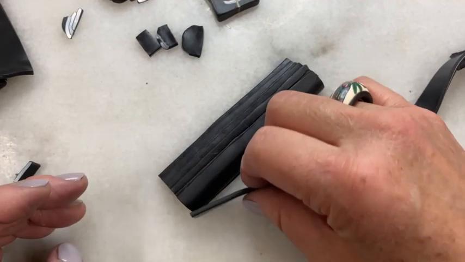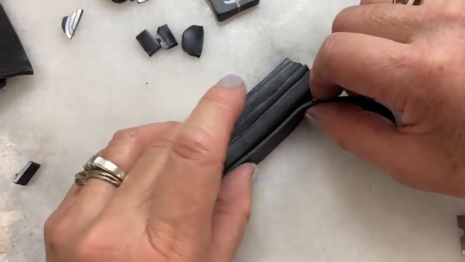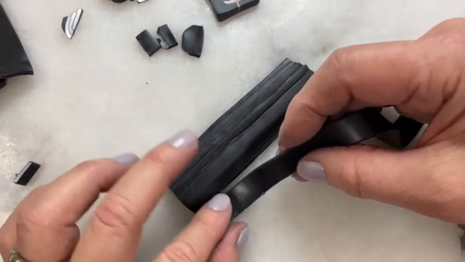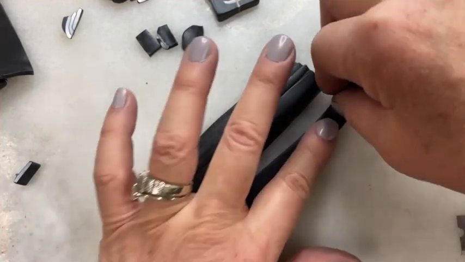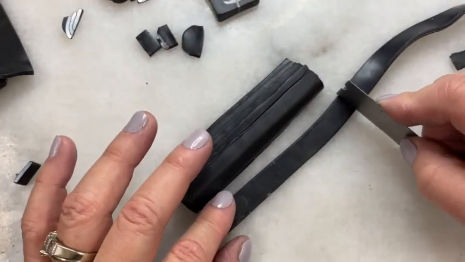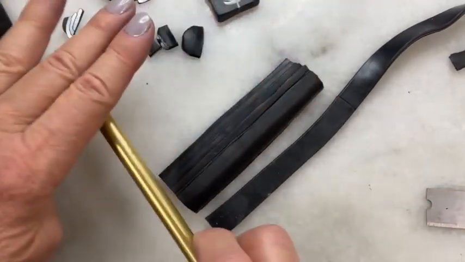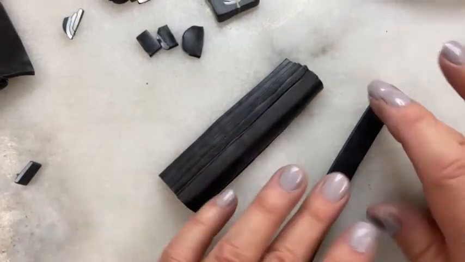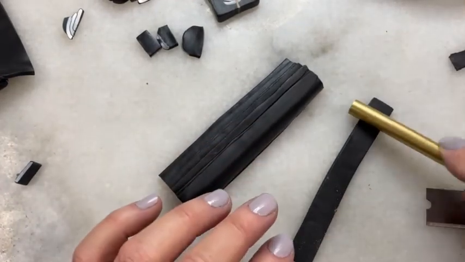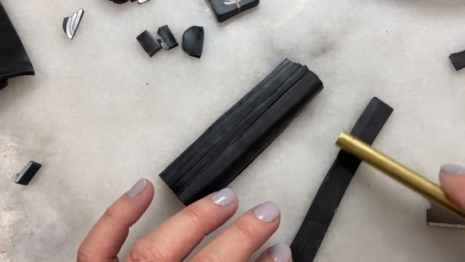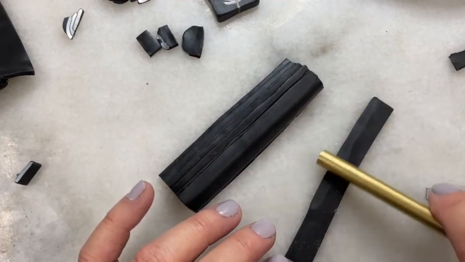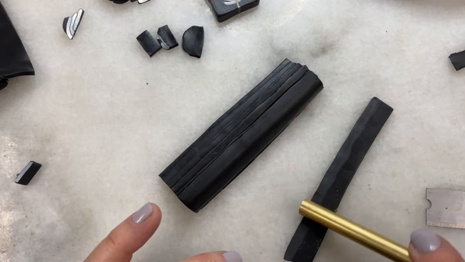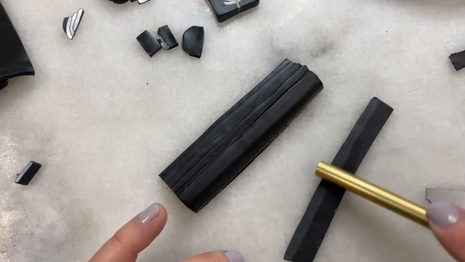Okay, so let's insert some of this darker pattern. You know what? I'm going to measure this out, and I want this more pointy. And this action does soften it and changes it from a blunt edge, but it doesn't make it pointy. So I'll just roll along one edge with my little brass rod.